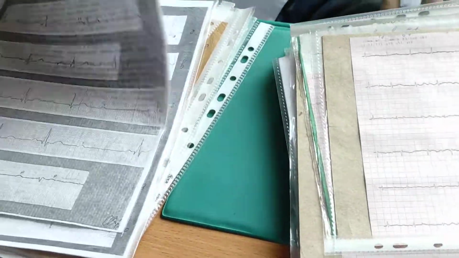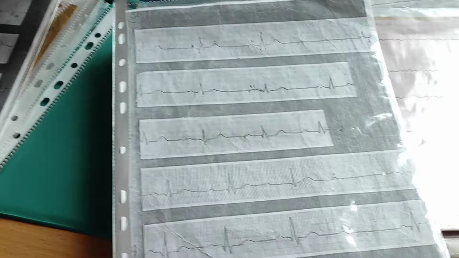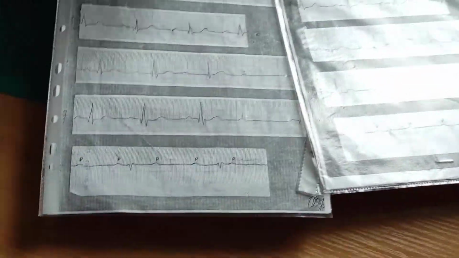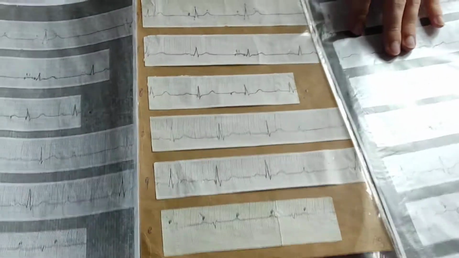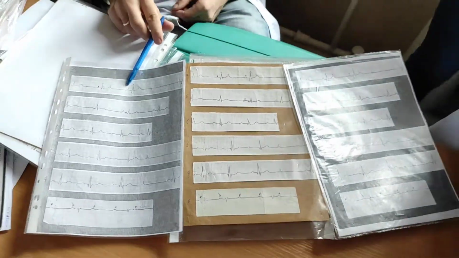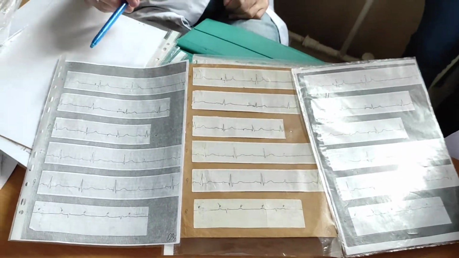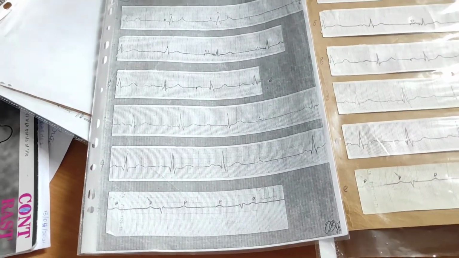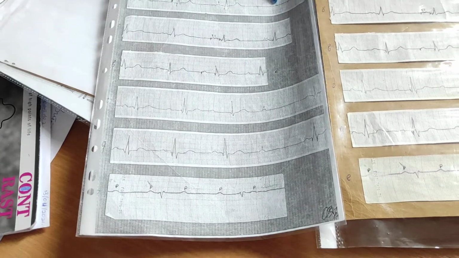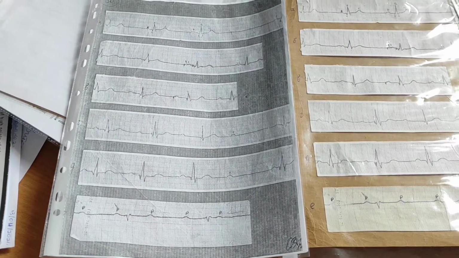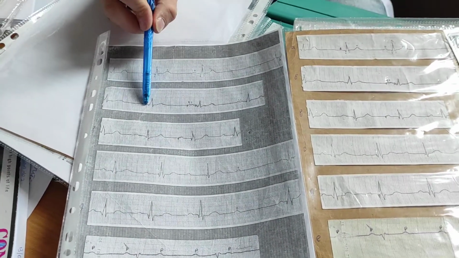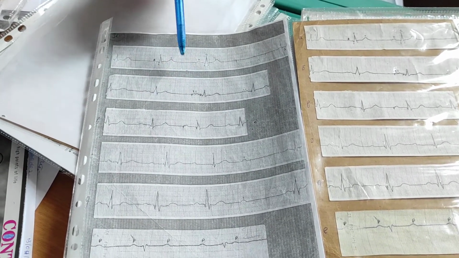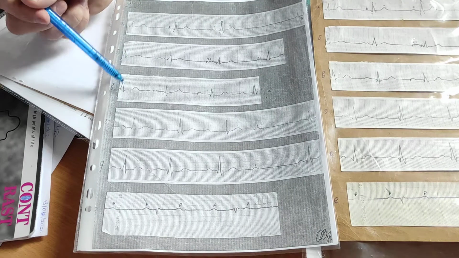If you have questions about heart blocks, you will need this or this card. These three cards are similar. First one is sinoatrial block. You can see normal distance, long pause, P-QRS complex disappears. Second one, M-like shape of P-wave, intra-atrial block in this case.